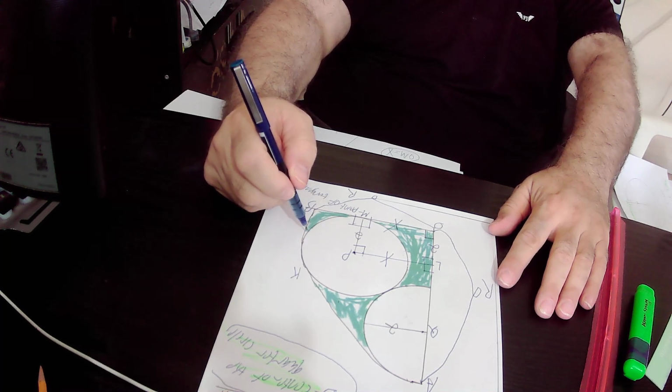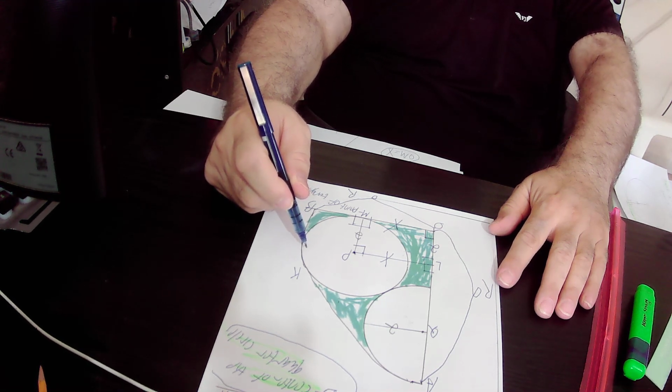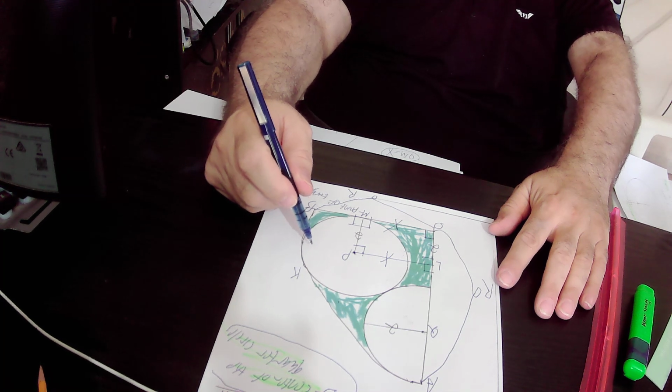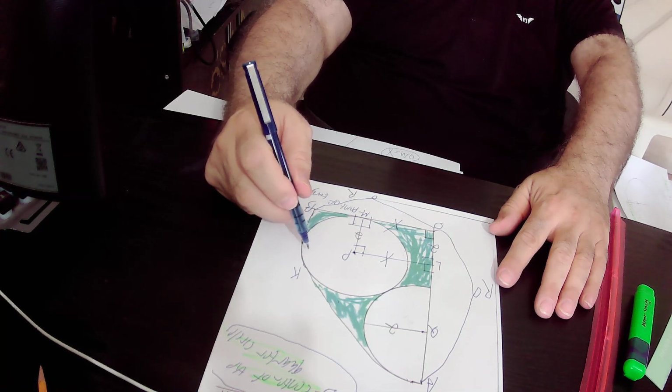At point K, the circle and the quarter circle have an internal tangent between them. That is to say, they are touching each other internally at point K.